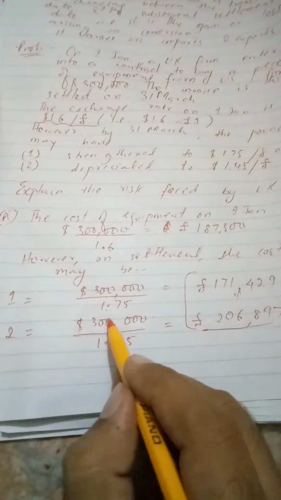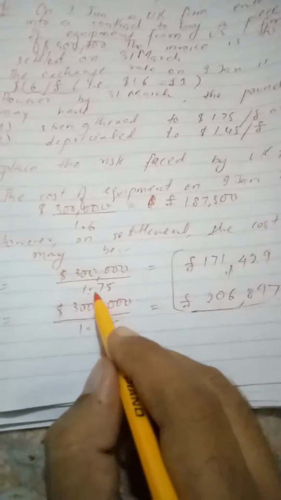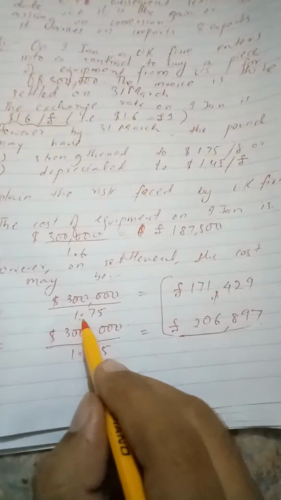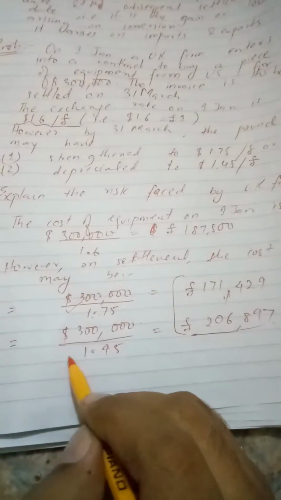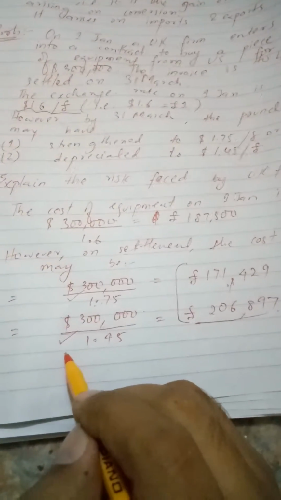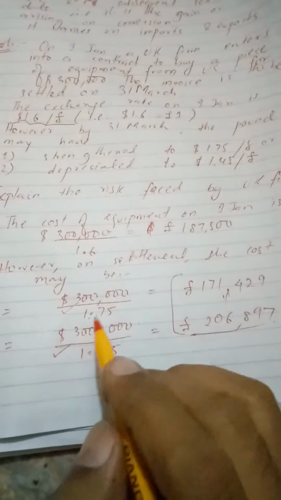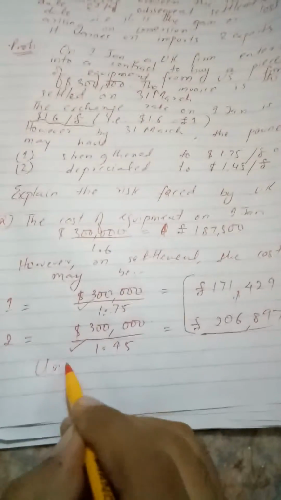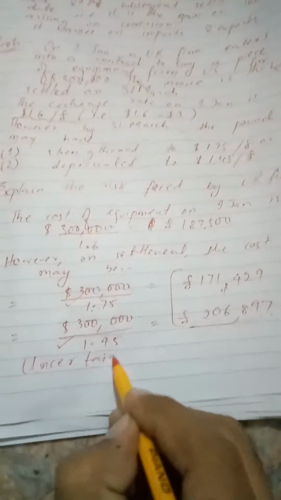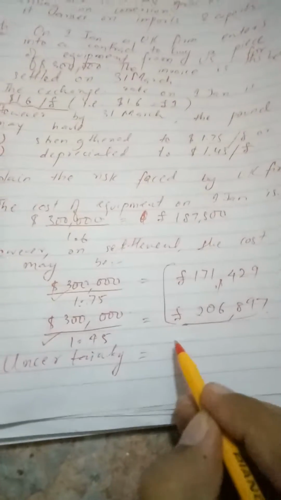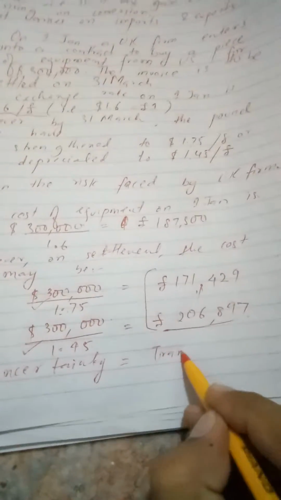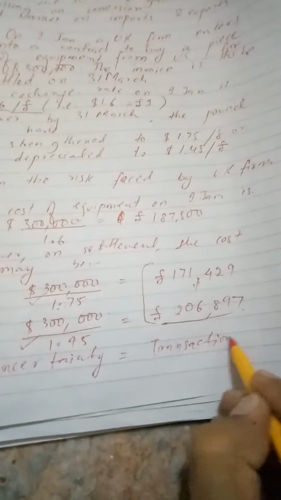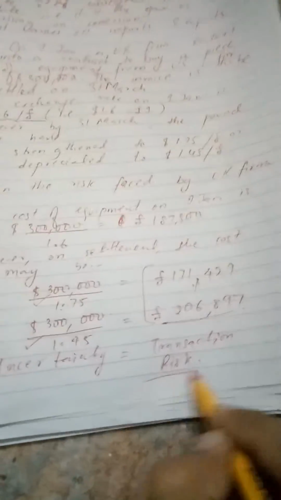That means the strength of the sterling is greater in this case, and it has been depreciated in the second one. So the uncertainty is the transaction risk. This is the transaction risk that you need to know.